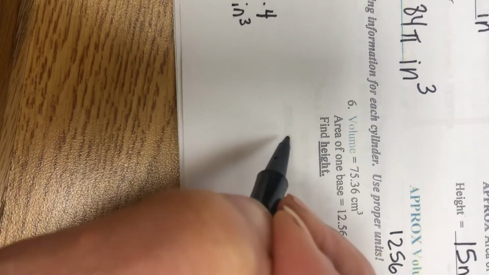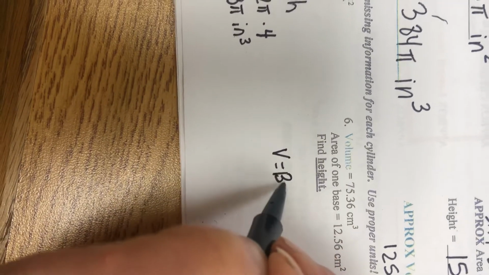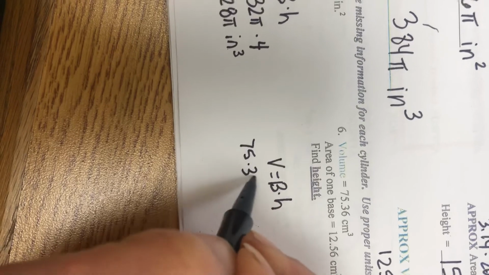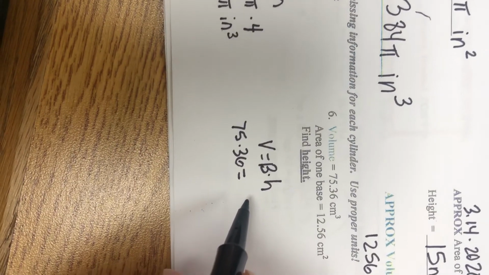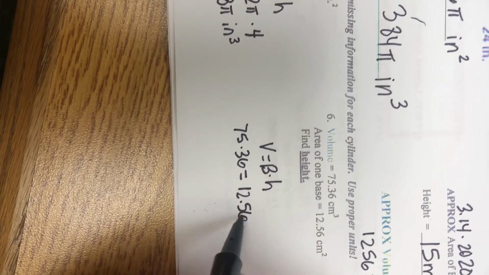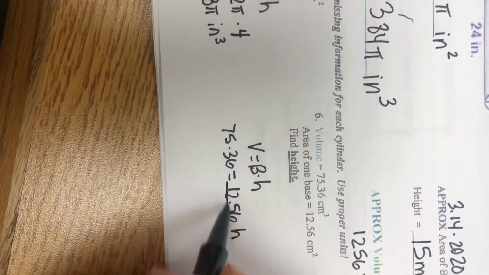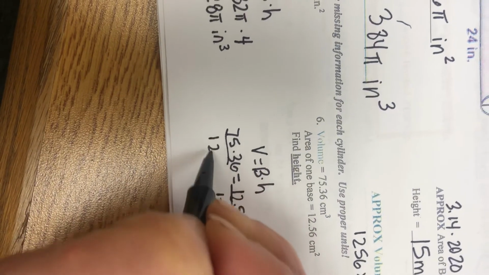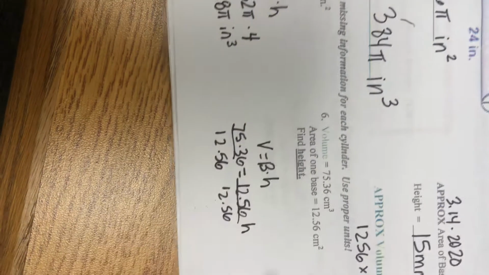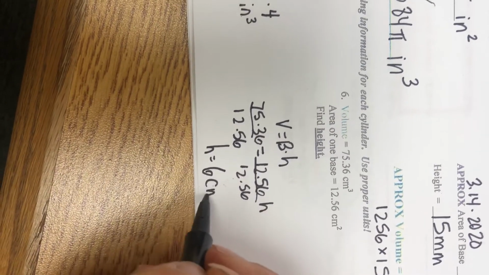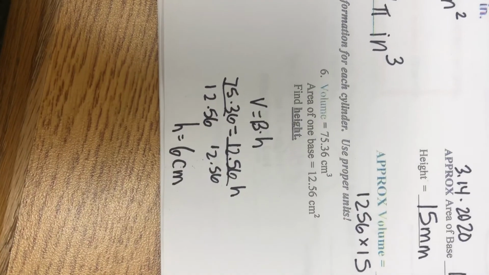The next one, volume is area of the base times height. I like to write it out each time. I can tell that this one's approximate, right? Because it has the decimals. I don't need to write the units. I can just say 75.36 equals 12.56 times the height. And I'm going to divide both sides by 12.56. And you don't even have to show that dividing, right? You could just do that on your calculator and get the height is 6 and then add back in the centimeters.